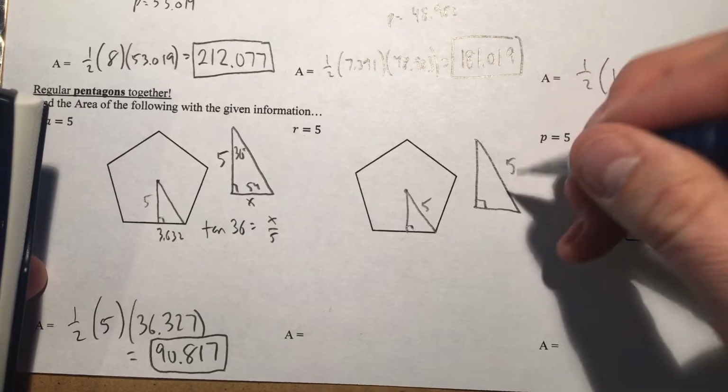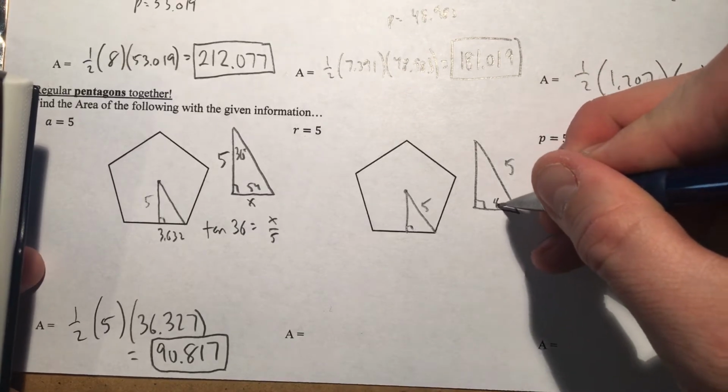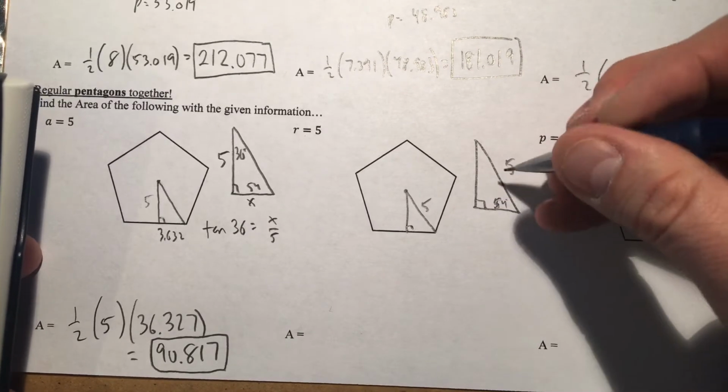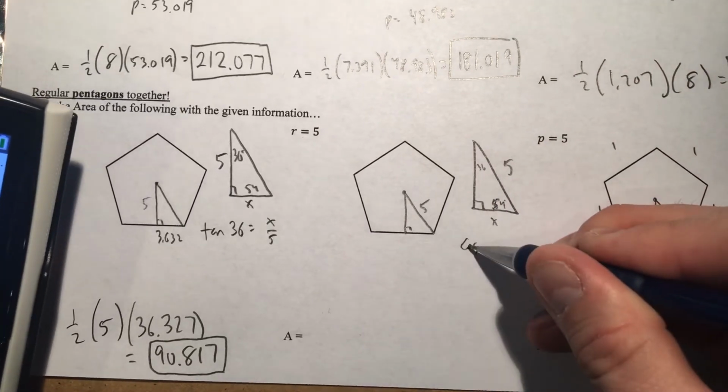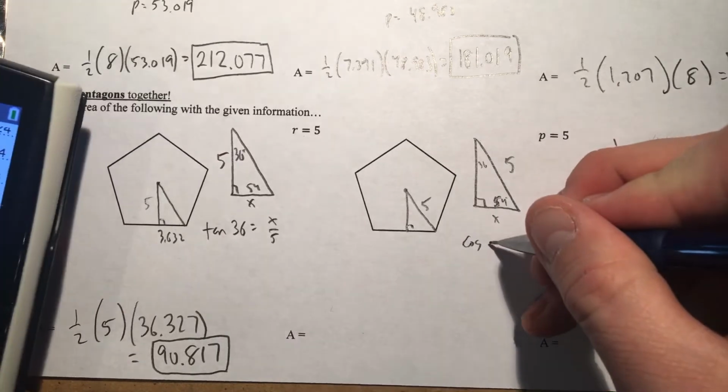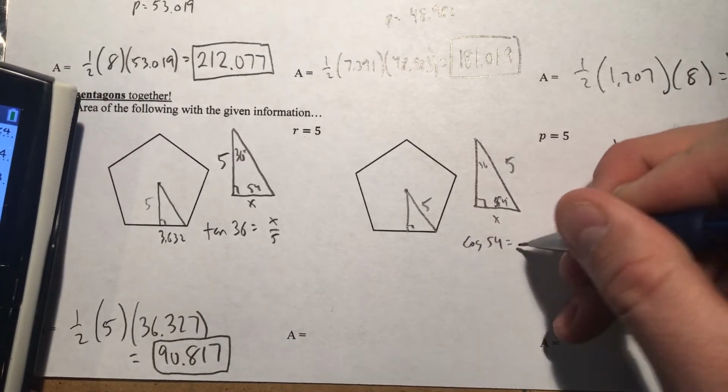This is 5. This is 54. Oops, that was almost tragic. This is 36. Let's call that x. Let's go with cosine again. You feel bad for sine? Don't feel bad for sine. It's fine. It gets used the most anyway.